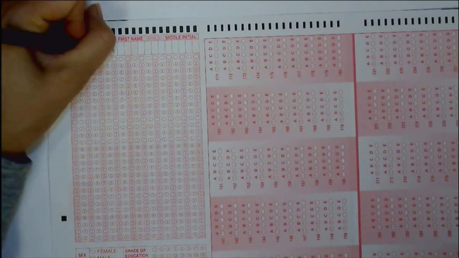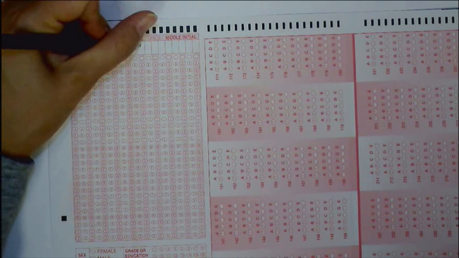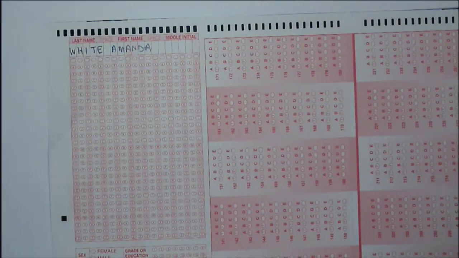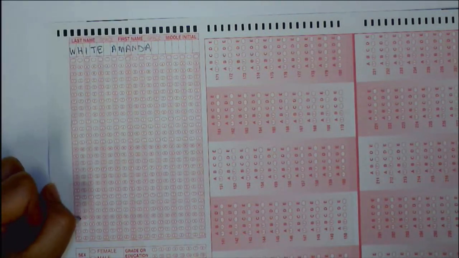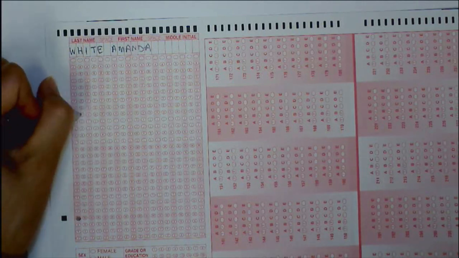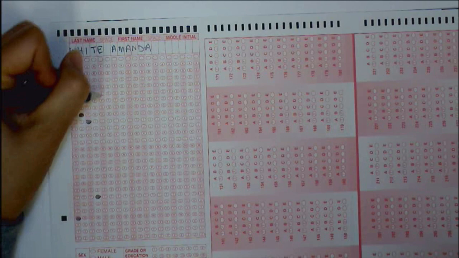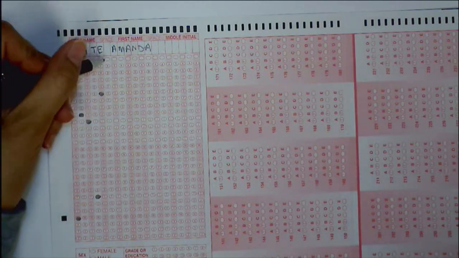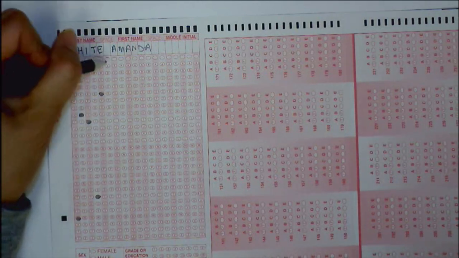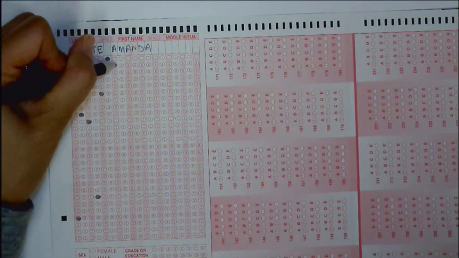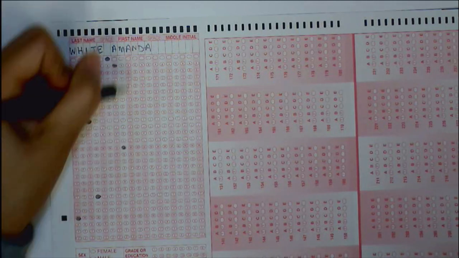Fill it in up the top. And then make sure you colour in the relevant circles. Now most students at UTS will be doing this in their reading time. And when there's a space between your first name and second name, make sure you fill in the little dot. This should be nice and quick.